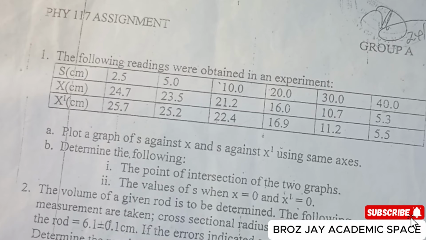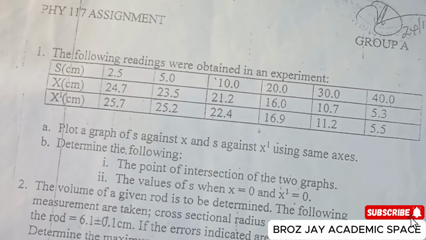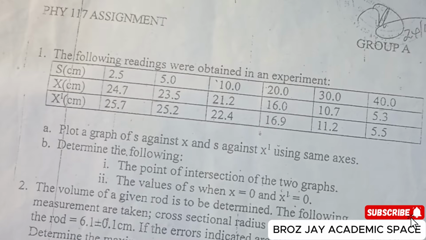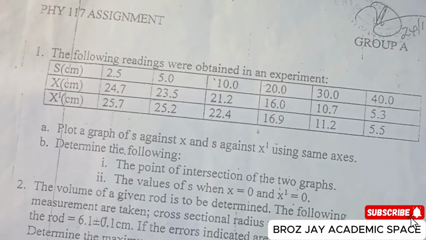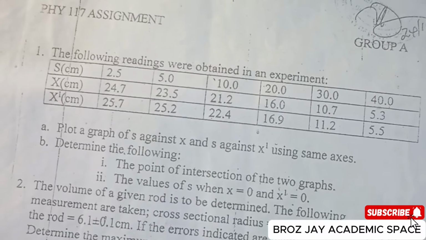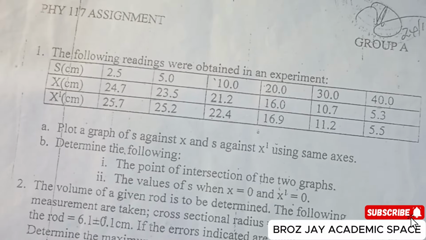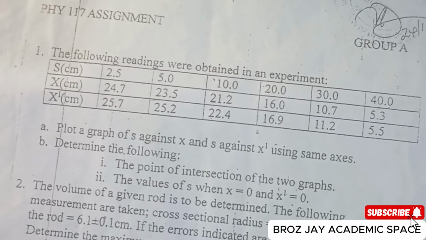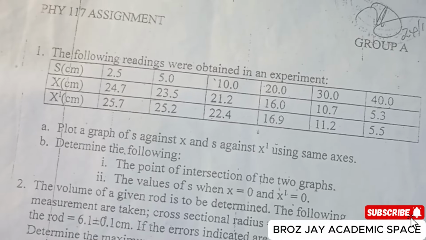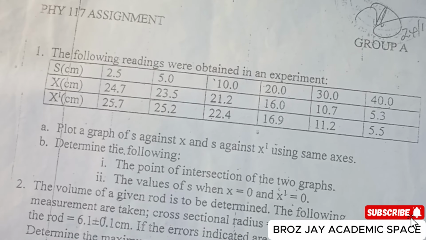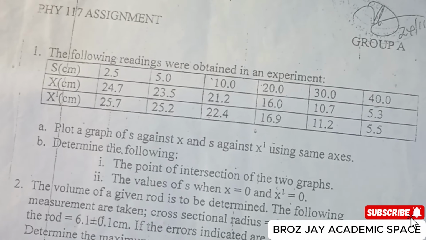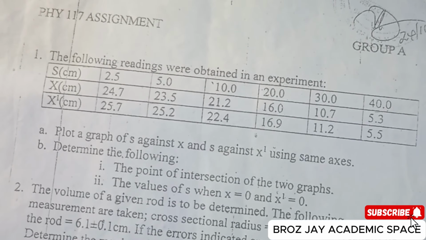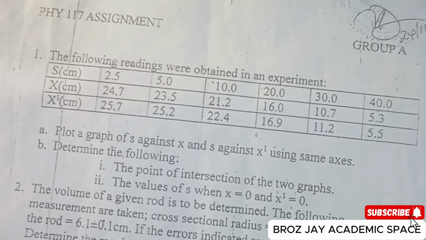Now the x in cm is 24.7, 23.5, 21.2, 16.0, 10.7, 5.3, and x prime in centimeters was given as 25.7, 25.2, 22.4, 16.9, 11.2, 5.5. Now, if you observe this table, you see that everything was in one decimal place.